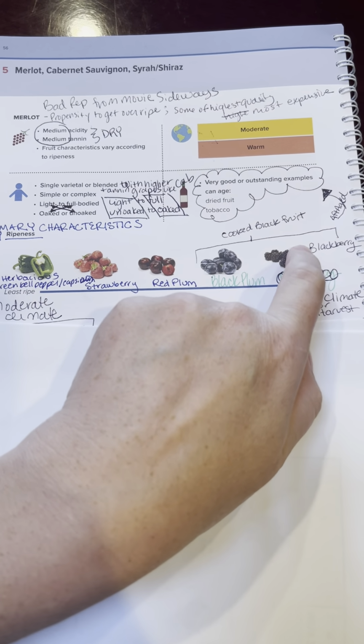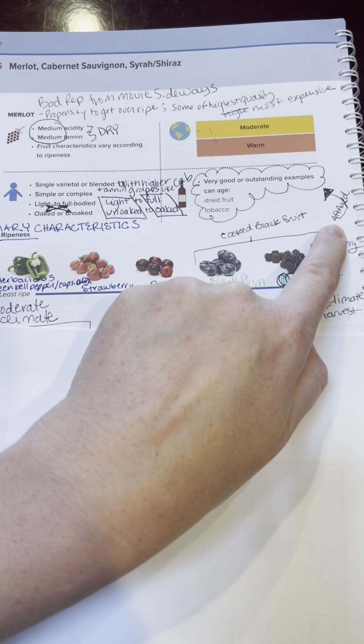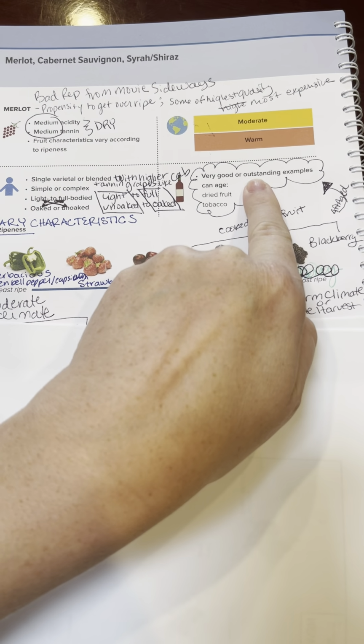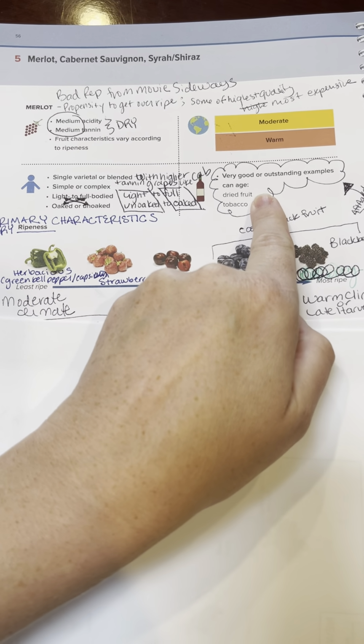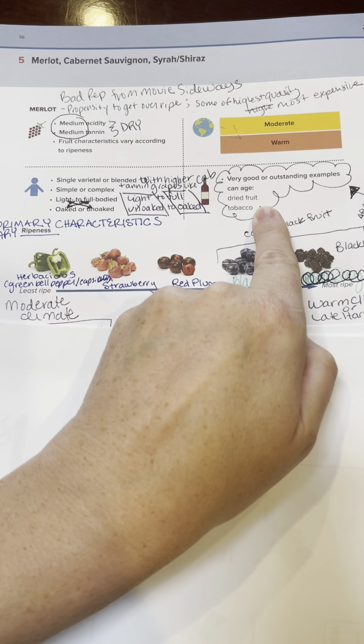After Merlot is aged in the bottle, if it's a really great Merlot, some of the most outstanding examples in the bottle will have dried fruit and tobacco.